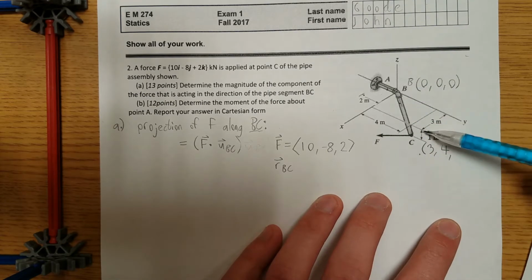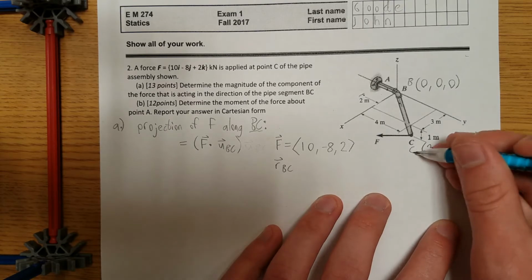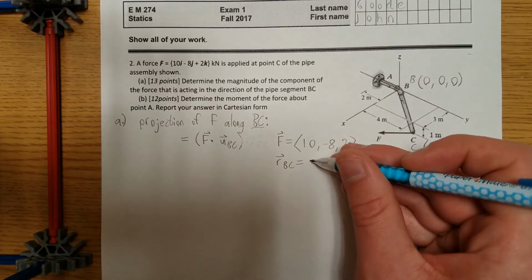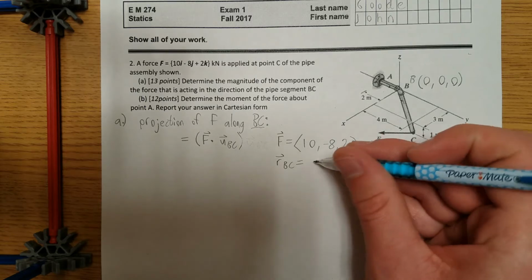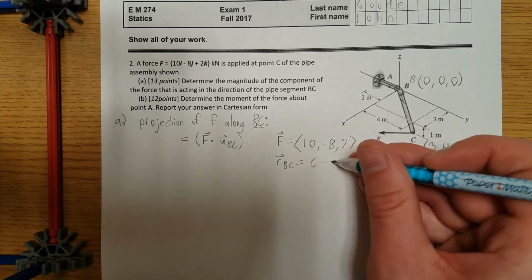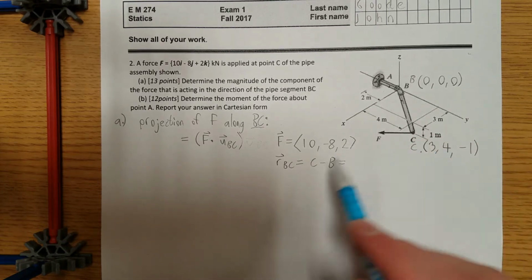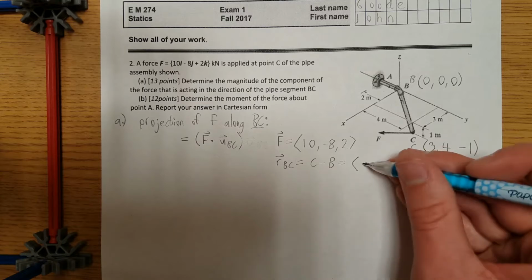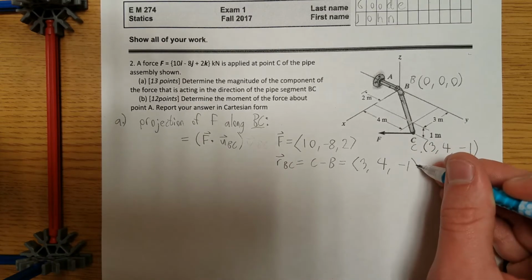And then in the z direction, it'll be negative 1 at C. And so R_BC in its format is going to be basically equal to C minus B, and I mean that by the points: the point C minus point B. So essentially this is going to be 3, 4, and negative 1.